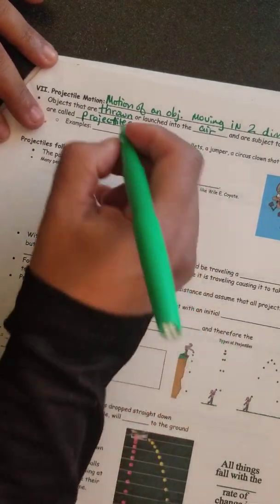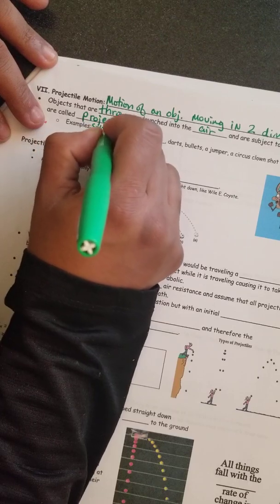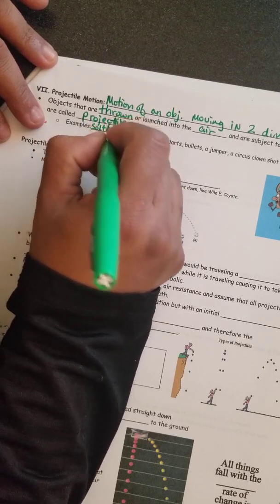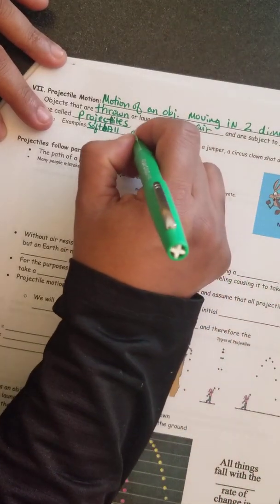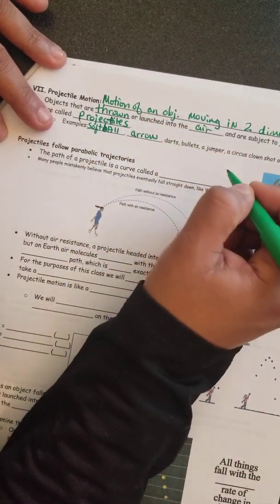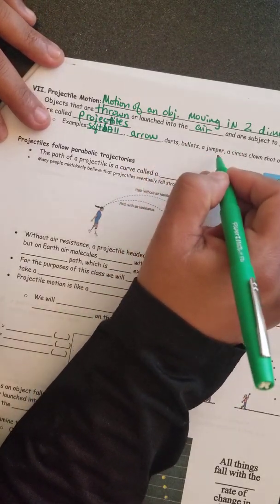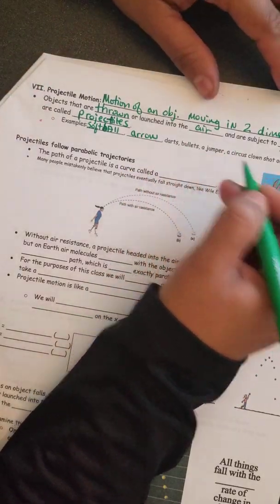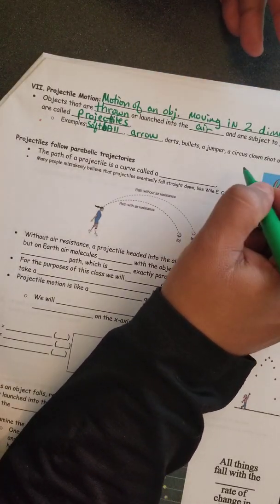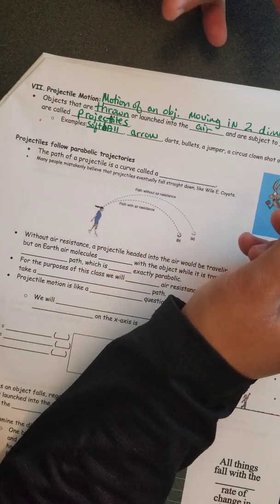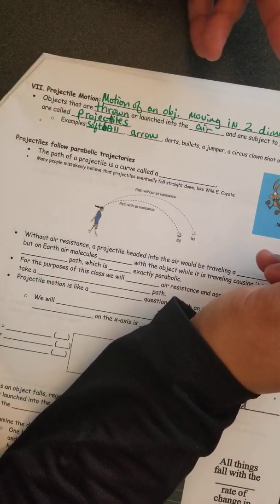Example, you want to throw a softball. Or if you hit a softball with a baseball bat. An arrow, darts, bullets, a jumper, somebody who's just going to go for it. They just jump. A circus clown shot out of a cannon. There are so many examples of projectiles.